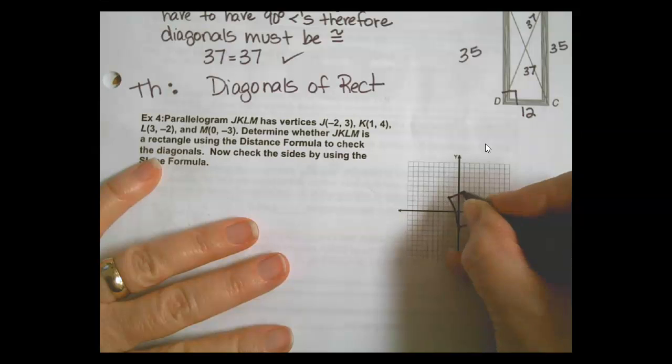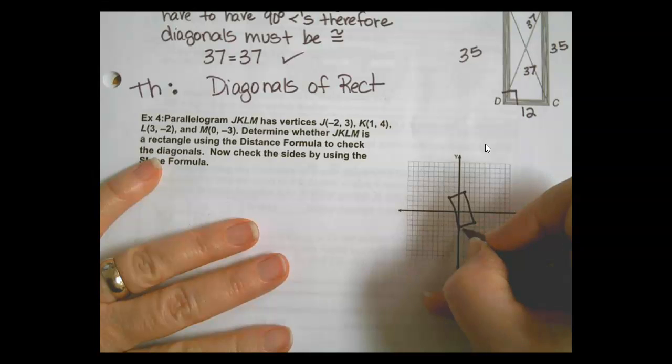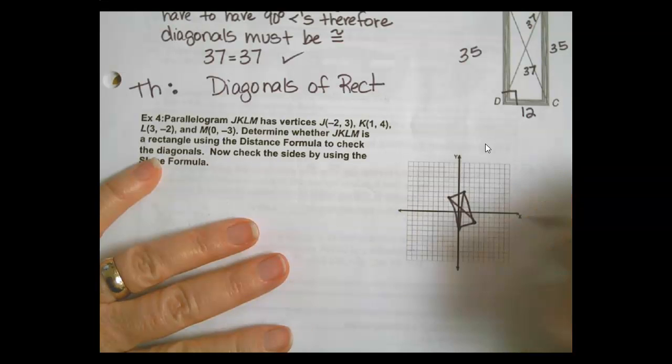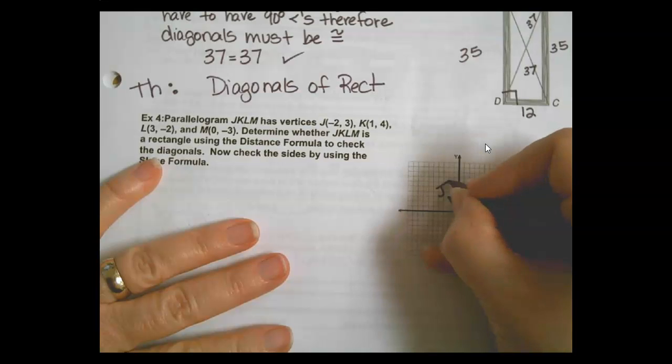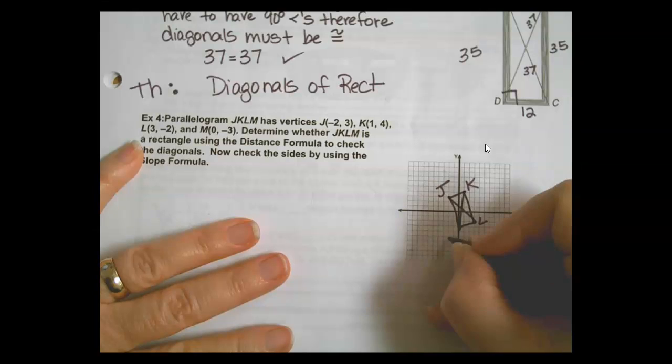Now, how can we prove that these are congruent? I'm a huge Pythagorean theorem person. We need to make sure that our diagonals are congruent. I should have labeled these. Doggone it. So J, K, L, M. Good, that was easy.